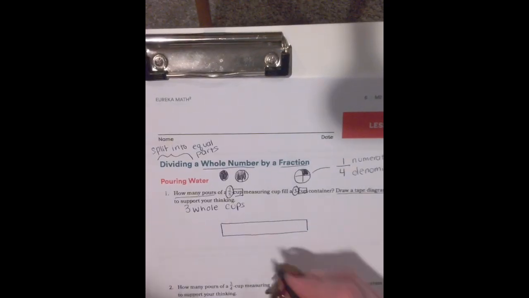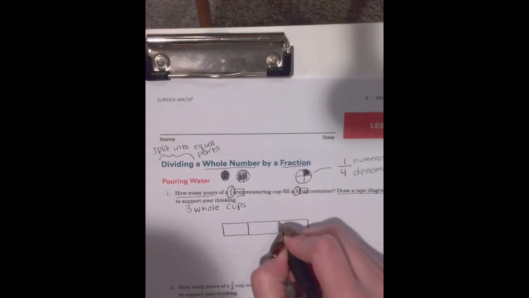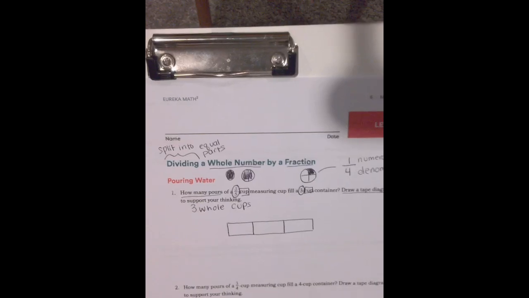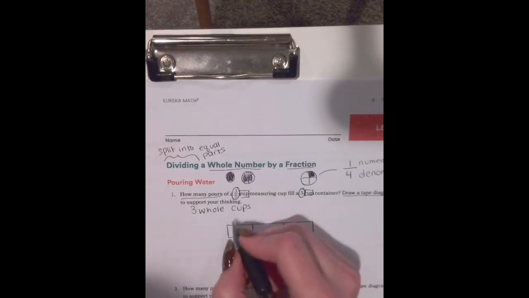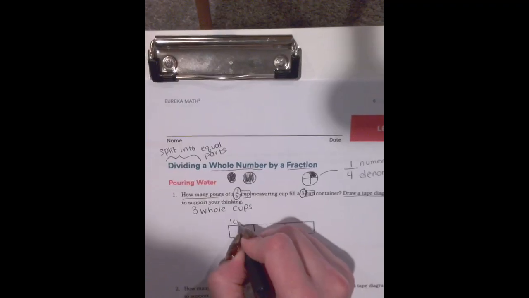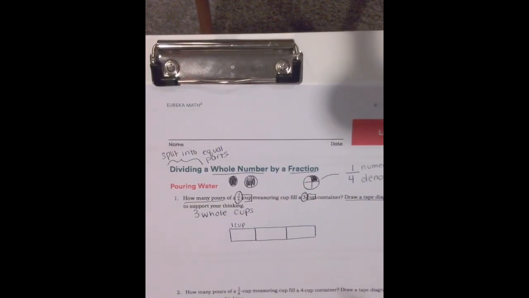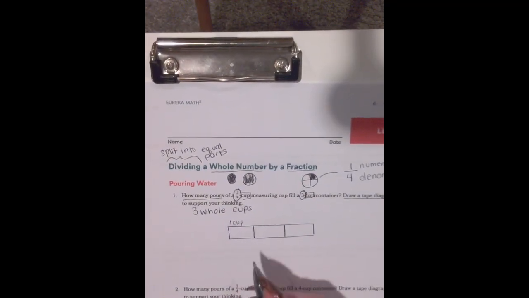So I always start with one larger tape, and then I split it into 3. So this is 1 cup, 2 cups, 3 cups. I'm going to write 1 cup right there just so you can see that this whole piece is 1 cup.